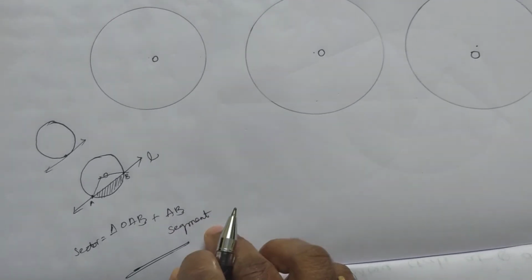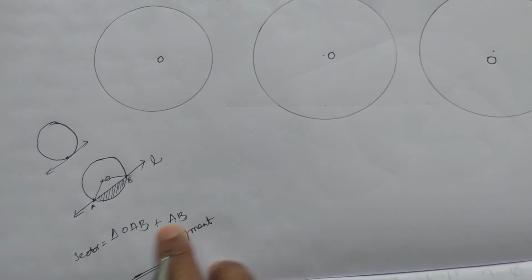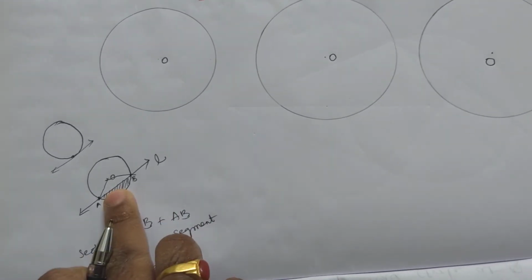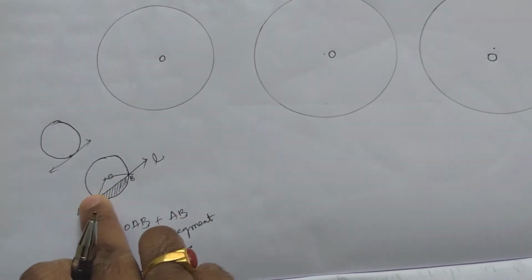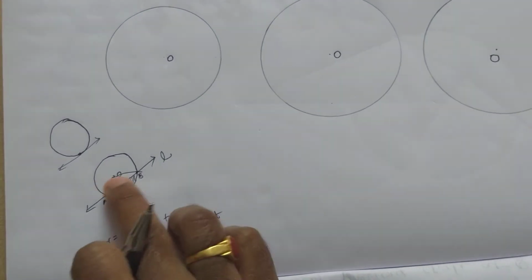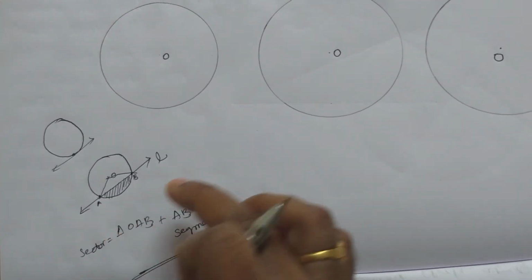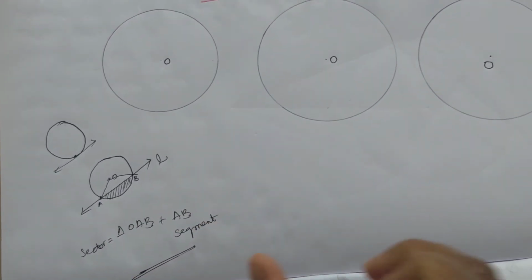Clear? This is the difference between segment and the sector. So segment means what? It is the region bounded by an arc and a chord. That's it. So what is meant by sector? It's nothing but the sum of triangle plus segment is called the sector. So that is the difference between sector and the segment.